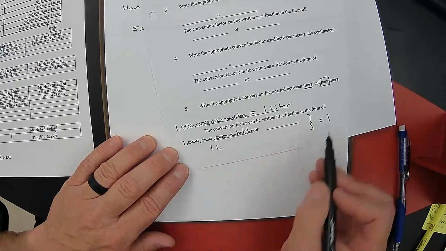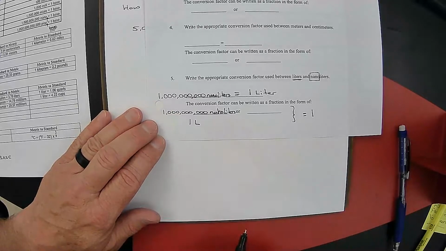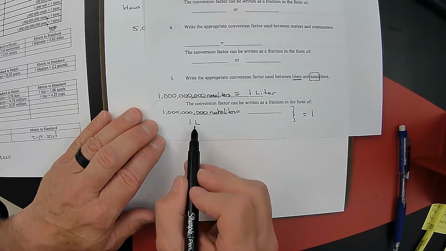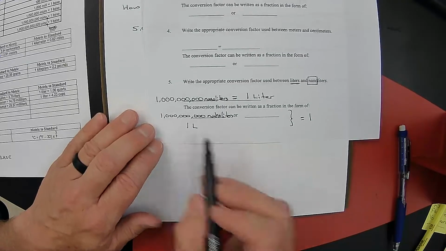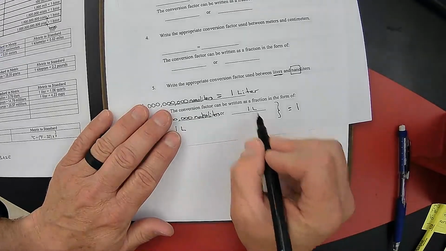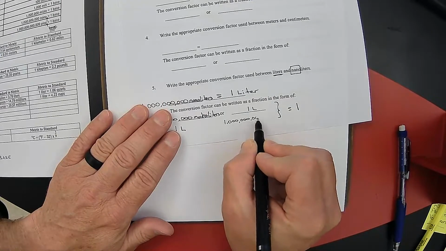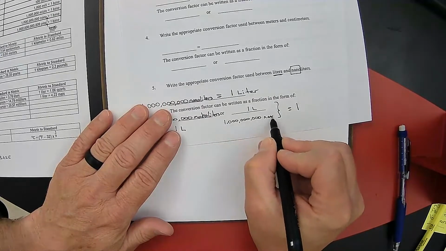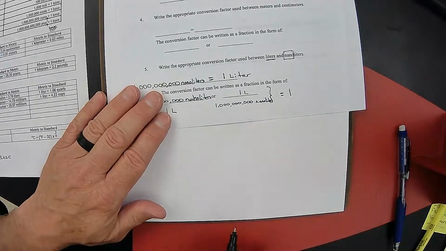If I take that, it's going to equal 1 because the top is equivalent to the bottom. It's like taking 5 divided by 5 or 7 divided by 7. Or I can write it as 1 liter over 1 billion nanoliters. And when I divide those two, it equals 1.